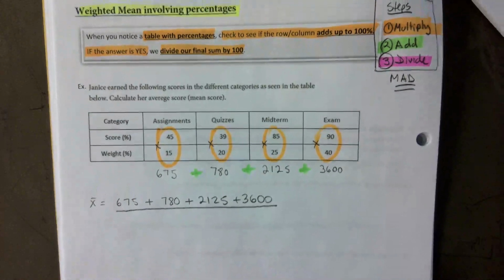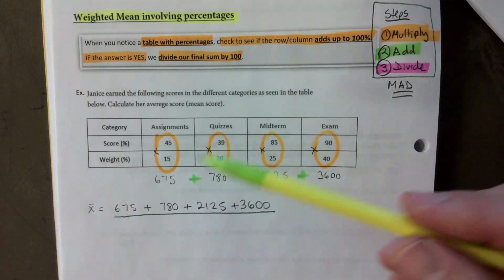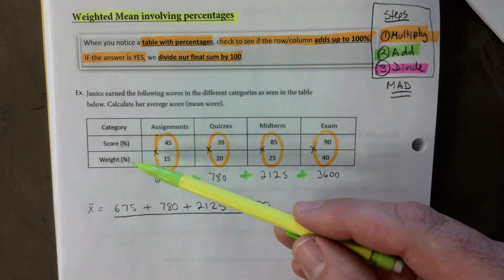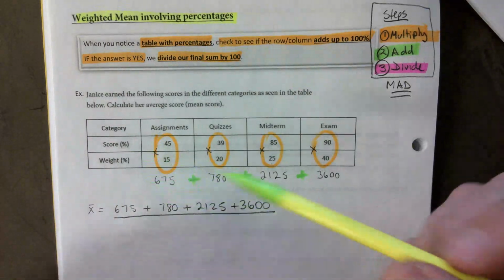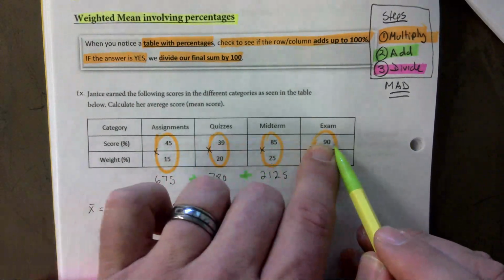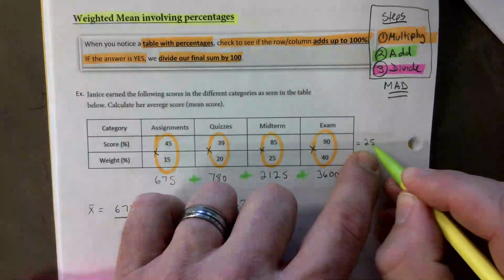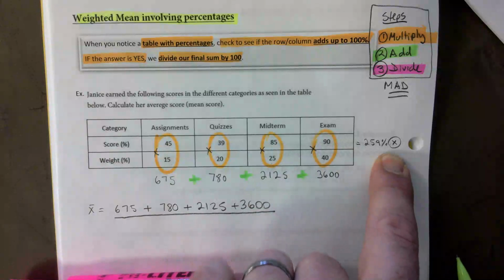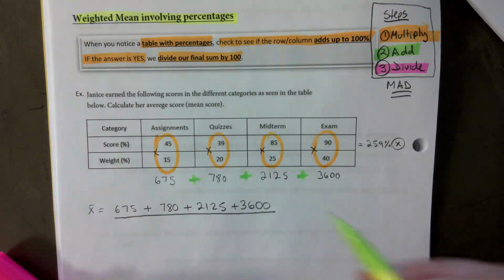Listen carefully to this part because it's going to change a little bit with repetition. We divide. You want to look at, are there percentages present here? You see that there's both actually percentages. Please check if they add up to 100%. So if you add up 45, 39, 85, and 90, you already know this is more than 100%, but we're going to write that down anyways. This is 259%. That's not what we want. So far we would not be dividing by 100 as is.